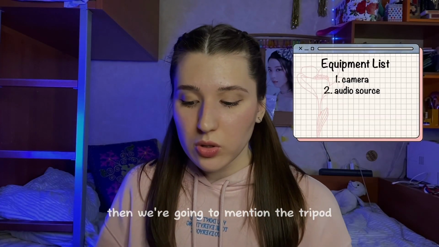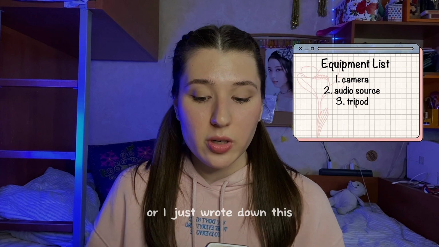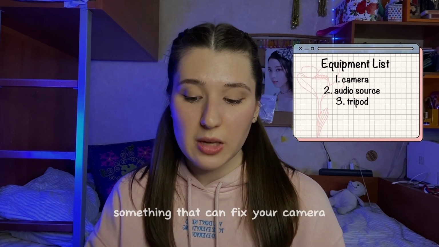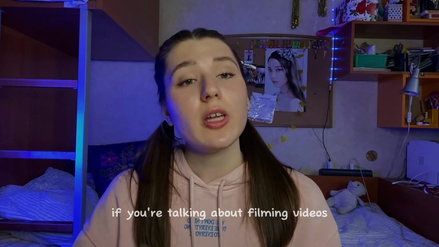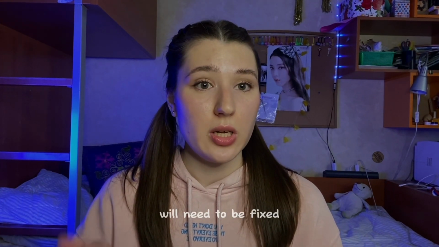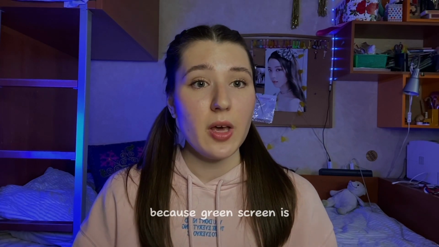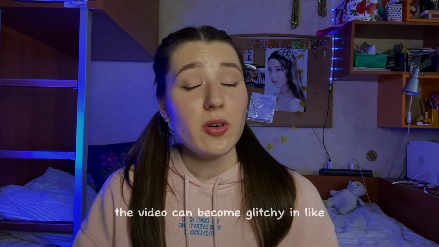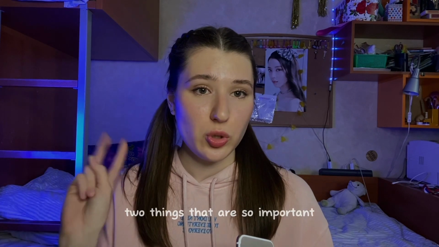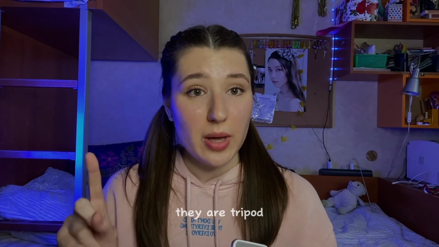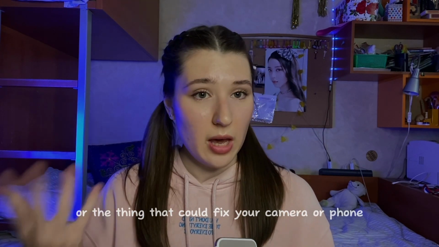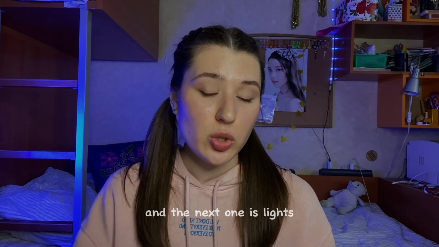Then we're gonna mention the tripod, or I just wrote down something that can fix your camera. If you're talking about filming videos with a green screen, your camera totally will need to be fixed, because green screen is such an interesting thing. The video can become glitchy in like 2 seconds. So there are two things that are so important for green screen videos, not the green screen itself. They are the tripod, or the thing that could fix your camera or phone, and the next one is lights.